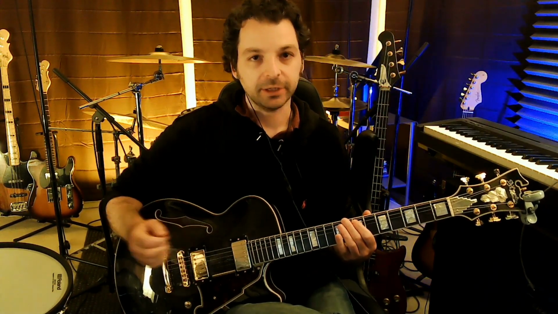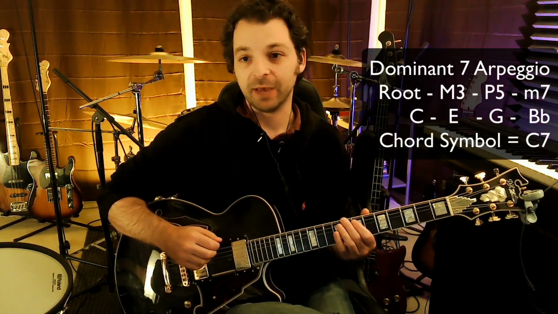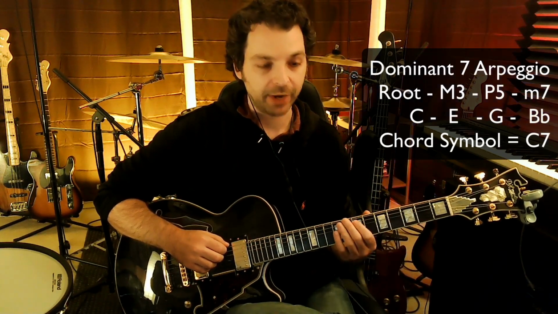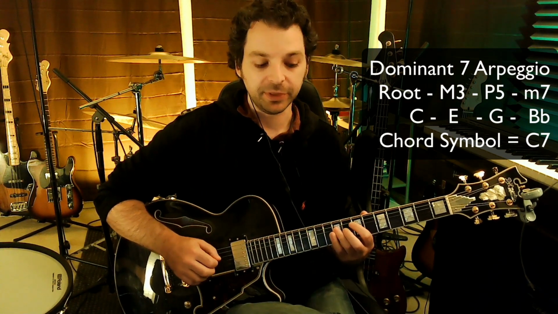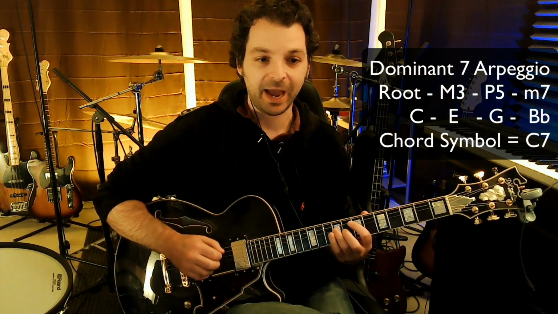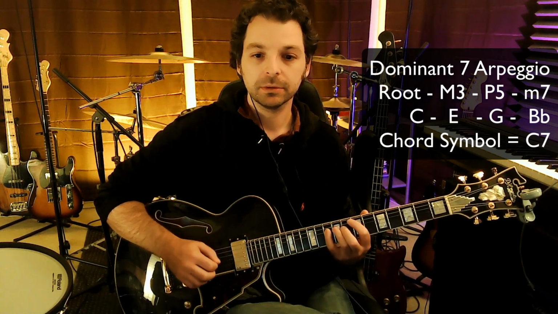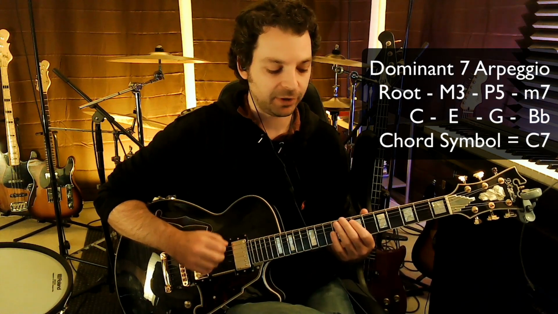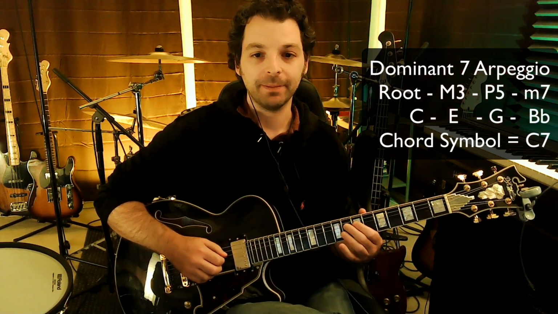Now, to modify this into a C dominant 7 arpeggio, all we do is lower the 7th. So we had root, 3rd, 5th, 7th. This is a major 7th, meaning it's a half step away from the root, the C again. To make it a minor 7th to play a dominant 7 arpeggio, we take that B and lower it to B flat.